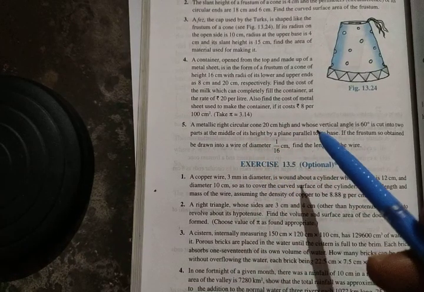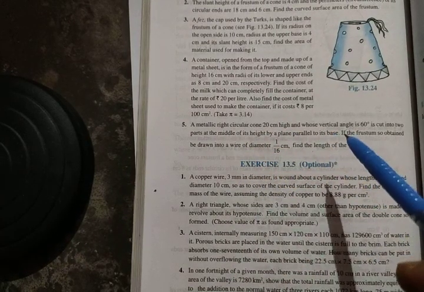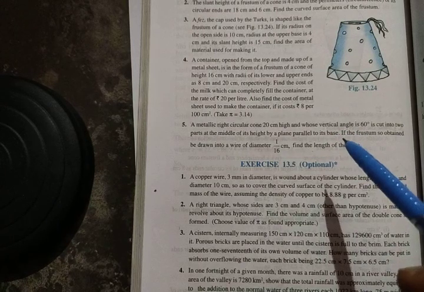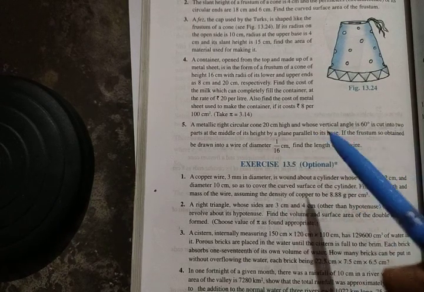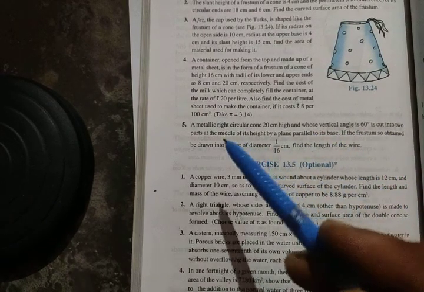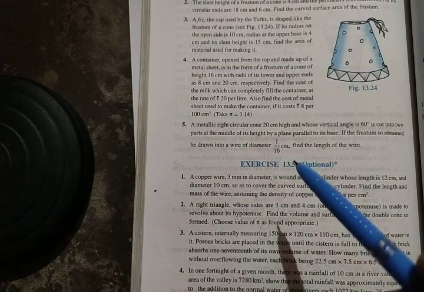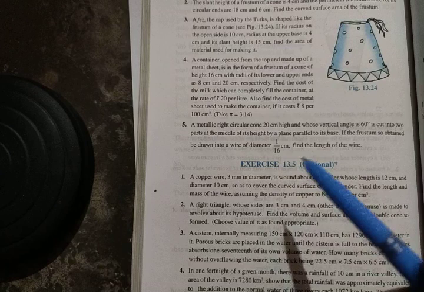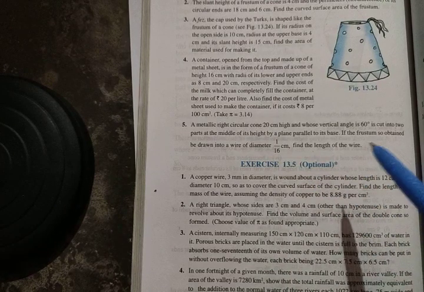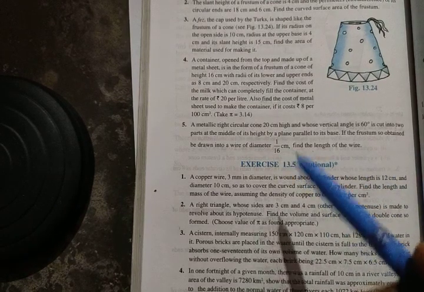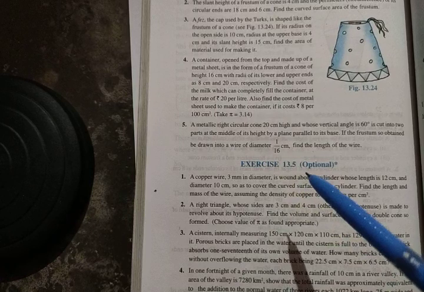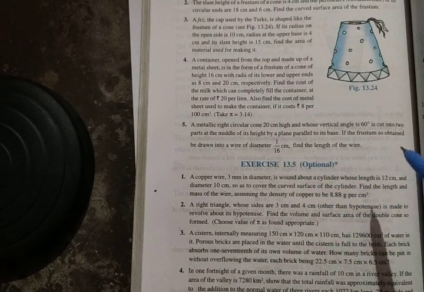So here in this question we have a cone, and this cone is cut in the middle, and whose vertical angle is 60 degree. The angle is given. When it is cut from the middle of its height by a plane parallel to its base, the frustum is obtained. The lower part will be the frustum and the upper part will be the cone.